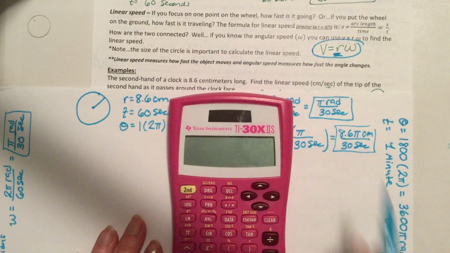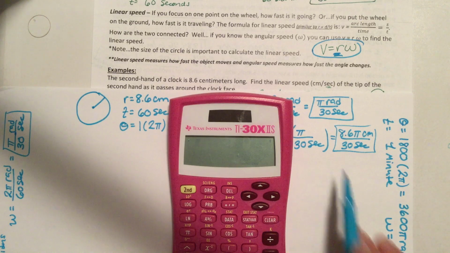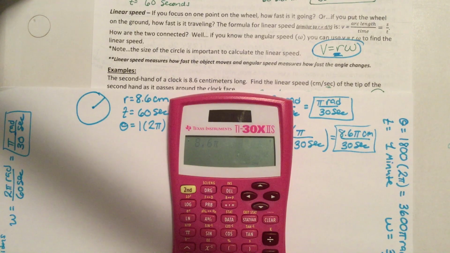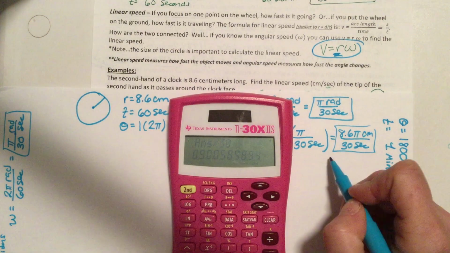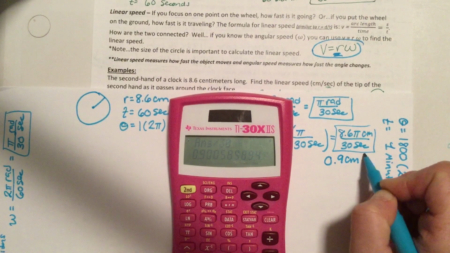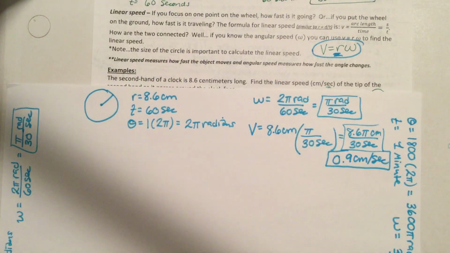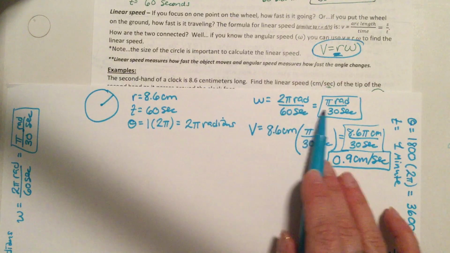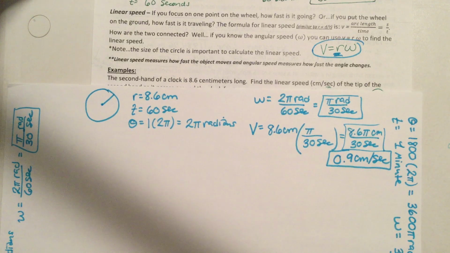Angular speed, perfect, because it's in radians, and we were graphing angles in radians, so we can kind of visualize that. Linear speed, you're not going to say, hey, I was driving down Highway 10 going 8.6 pi divided by 30 centimeters per second. Everybody's going to look at you like you're crazy. So when it's a linear speed, go ahead and calculate it. 8.6 pi, that's the top. Now divide that by 30, and it's going 0.9 centimeters per second. That is your linear speed. Okay, so again, angular speed, leave it in terms of pi. When you calculate that linear speed, though, you really want to go ahead and calculate that out.